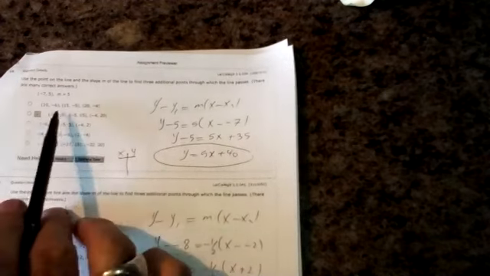How do I know this one is the answer? You could just take one of the numbers here, like when x is -6, -6 times 5 is -30 plus 40 is 10. So just plug in one of these numbers to see which one works. All right. Same thing here.